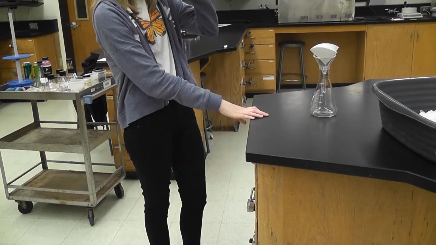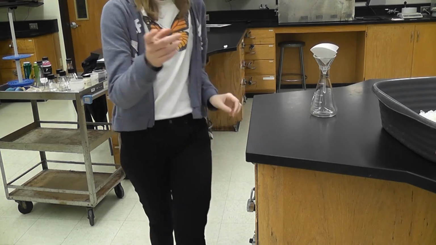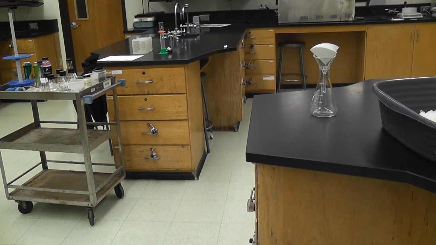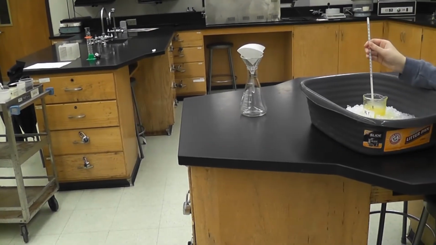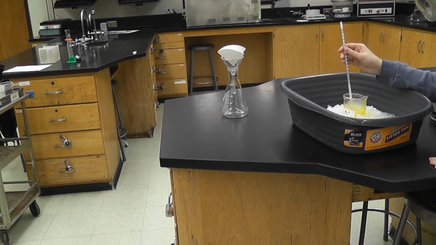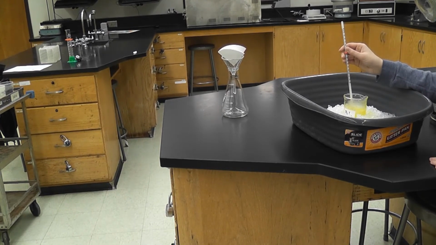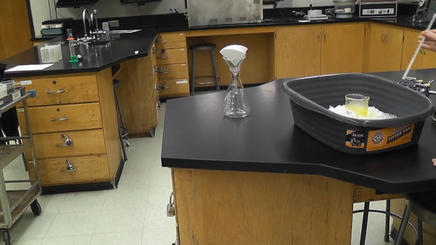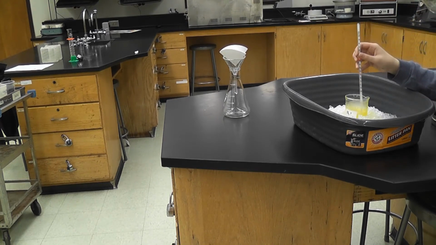Okay. So thermometer. Okay, let's see what it's at now. I'll put it in. It looks like it's still pretty warm. So I'm going to wait a little longer. I'm going to stir it.